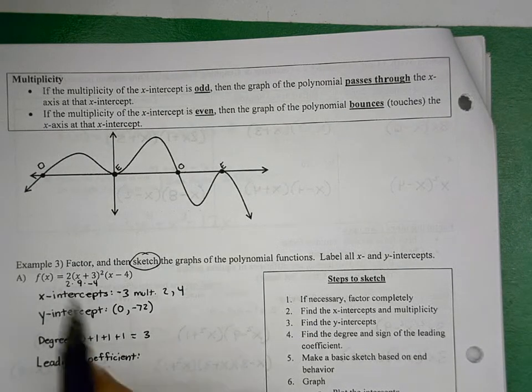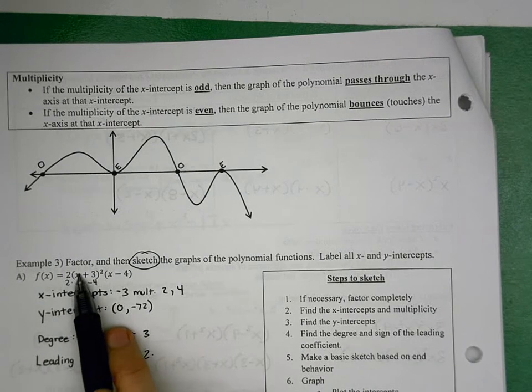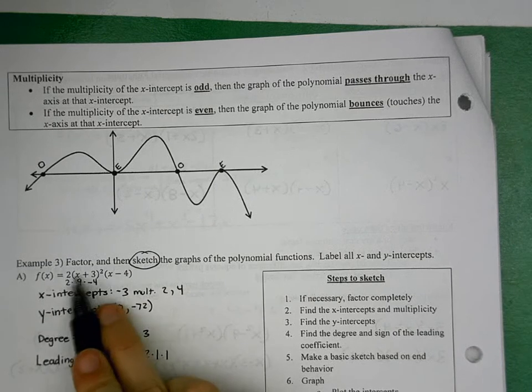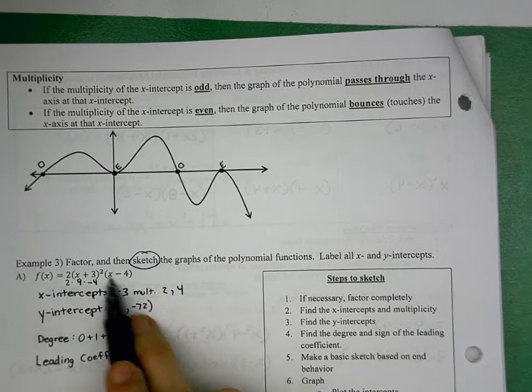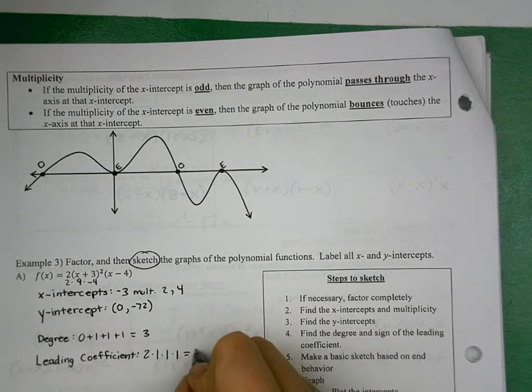My leading coefficients, we have a 2. In this first one, our leading coefficient is 1. And there's another one of those 1s, because this is squared. And in the back, my leading coefficient is 1. For a total leading coefficient of 2.